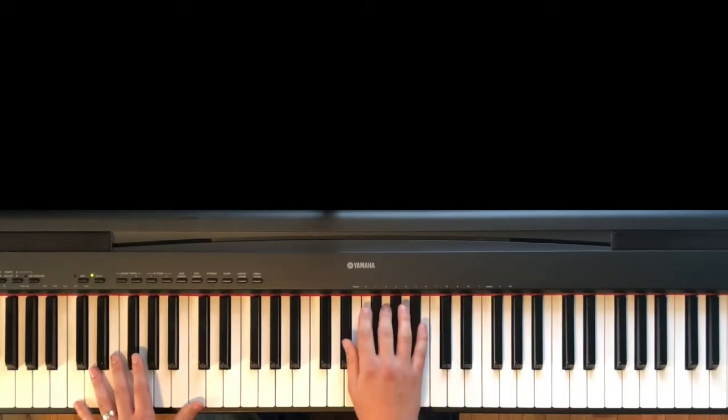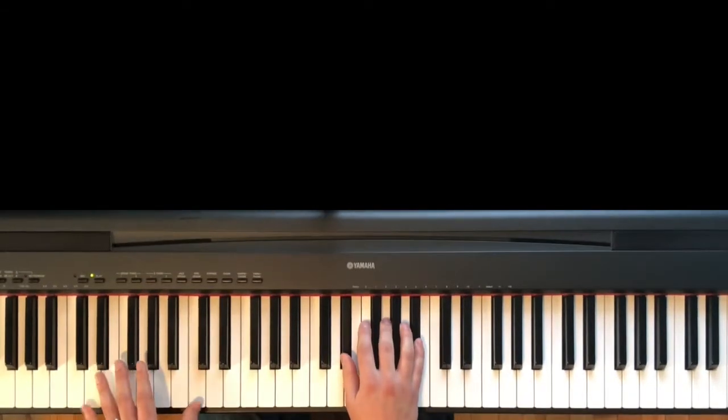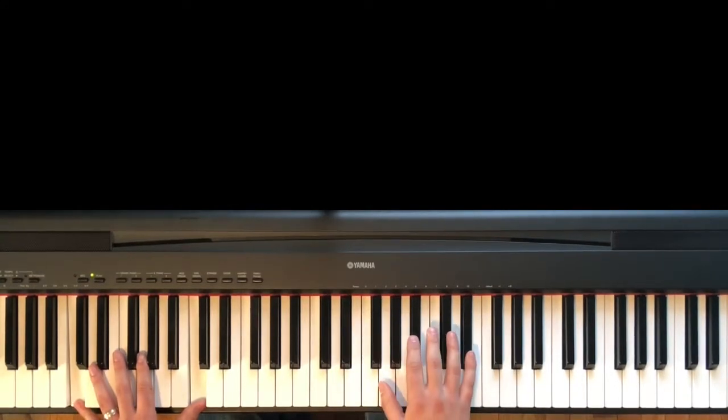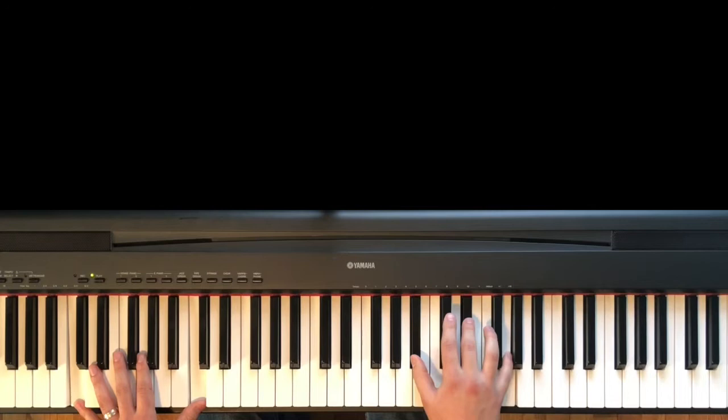The same thing would hold true for minor 7. I'm playing the root over here. No need to play it up here. So I got 3, 5, and 7. The minor 3, the 5, and the minor 7. And again, I can play it wherever I want.